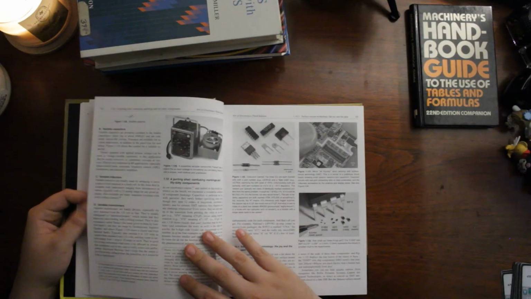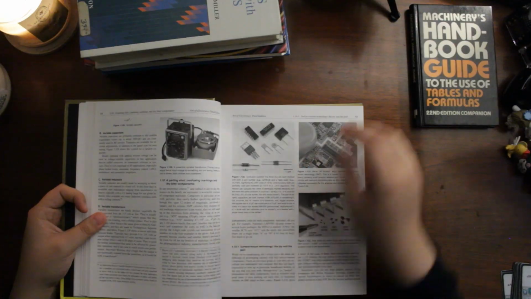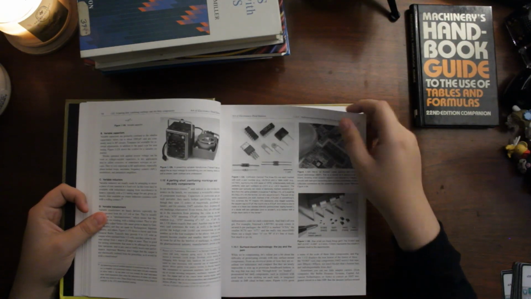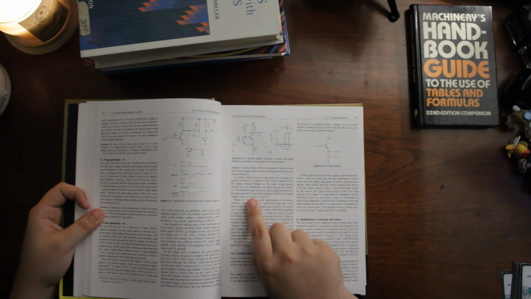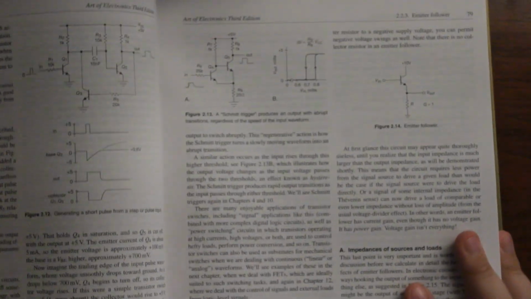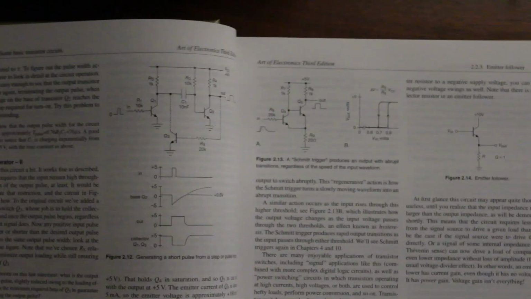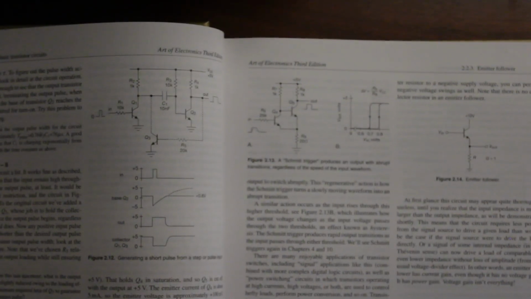Lamps, LEDs. This is surface mount technology, the joys and the pain. Emitter followers. Zoom this in. Okay, I think that's focused.